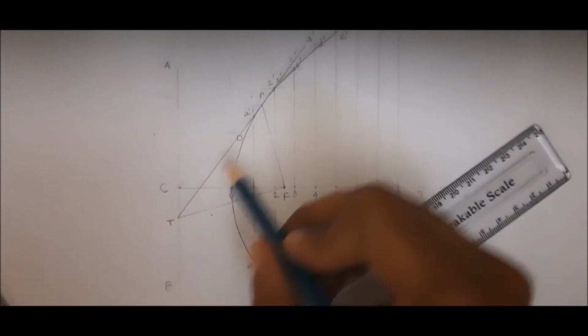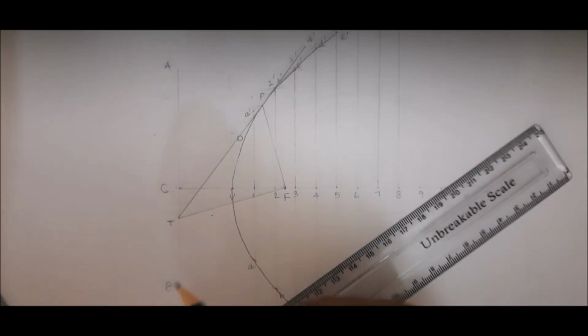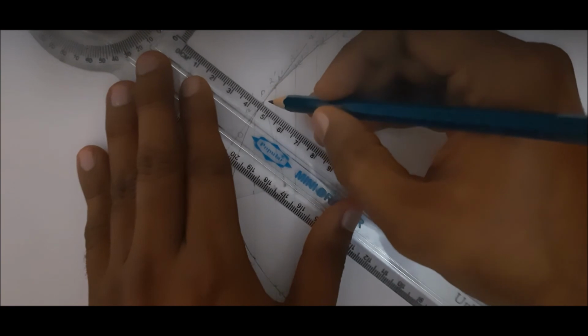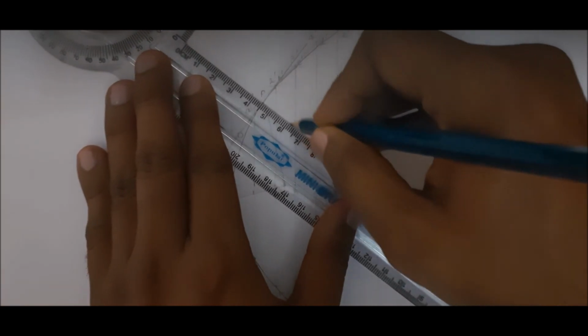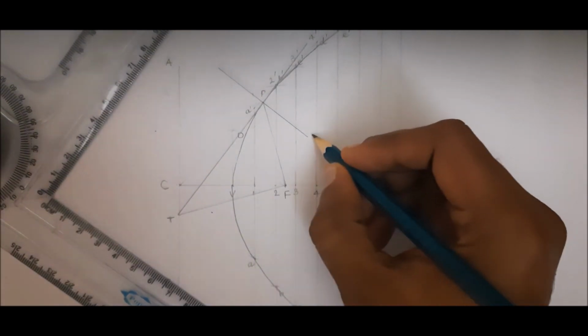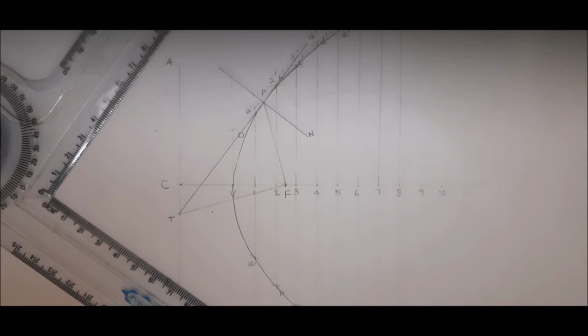So this line PT is called the tangent line. The line perpendicular to the tangent is called the normal. So next I am drawing a line perpendicular to the tangent line, and this line I am naming as capital N.